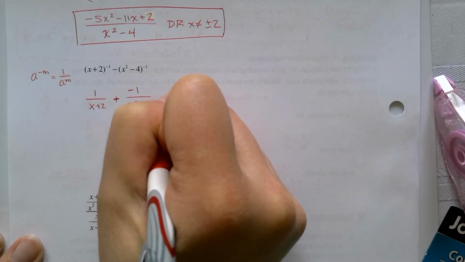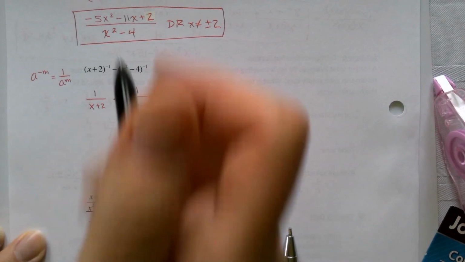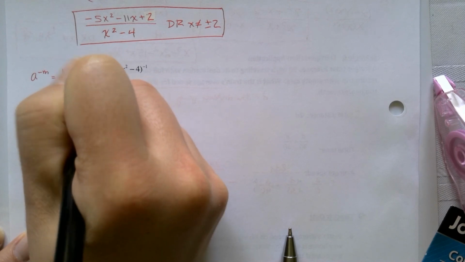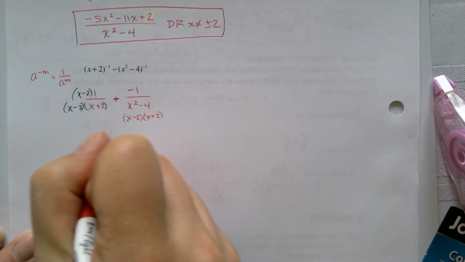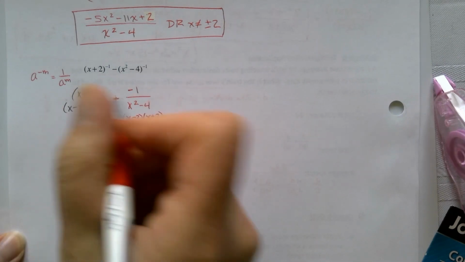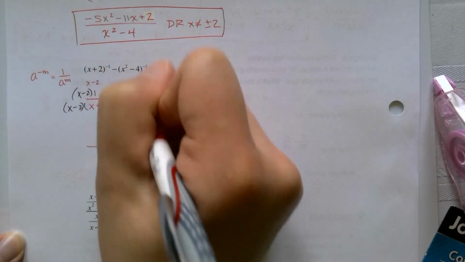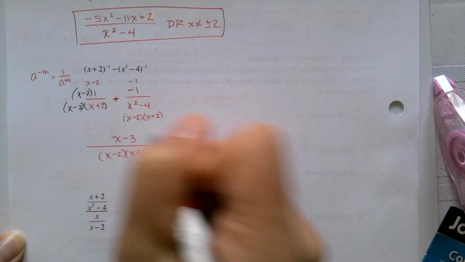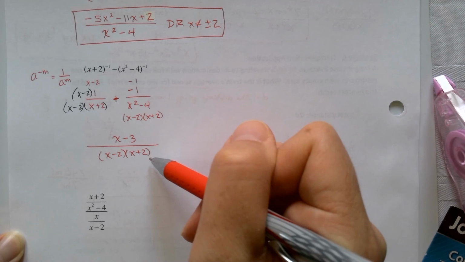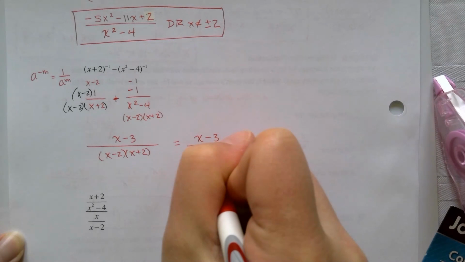Factor and find the pieces. Okay. And I need this to have an x minus 2, so I will build that, top and bottom. And there you go. I have a common denominator of x minus 2, x plus 2. And I have a numerator over here of x minus 2 and a negative 1. So I have x minus 3. And I look at this, and this does not cancel with anything. Everything's pre-factored. So my final answer is x minus 3 over x squared minus 4.